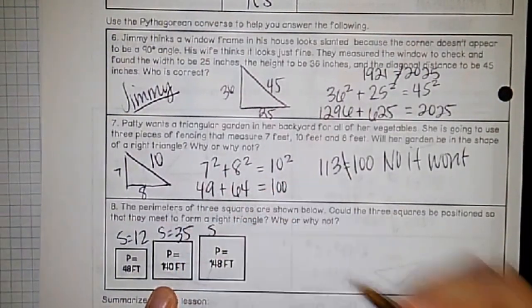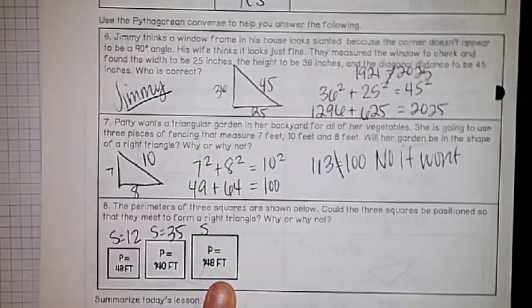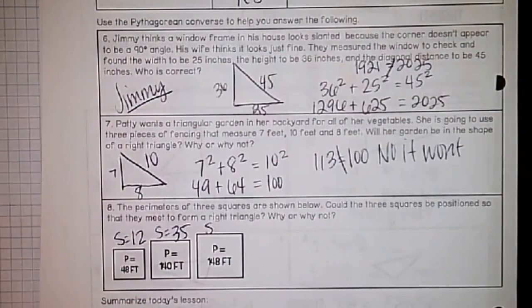Okay, so we are going to now set it up and see if we can get a right triangle by putting all of their sides together.